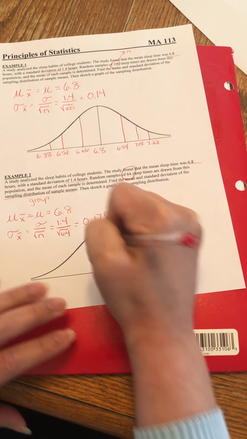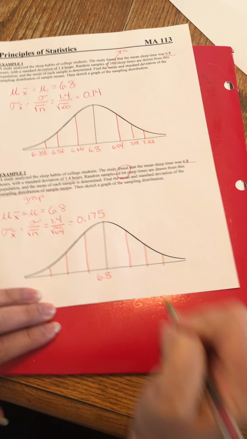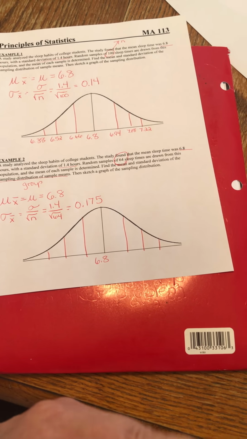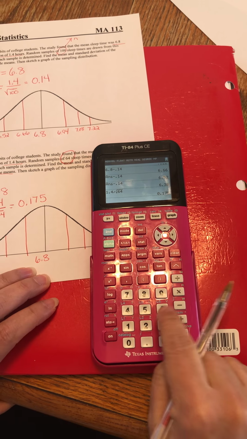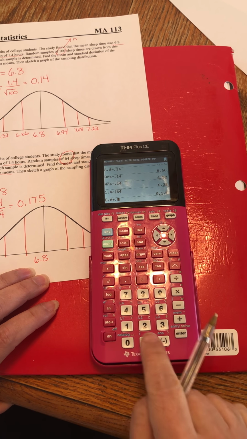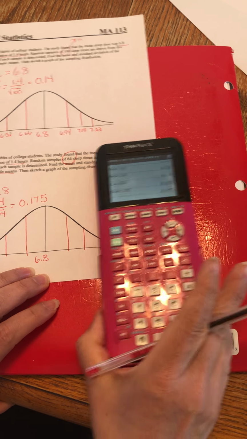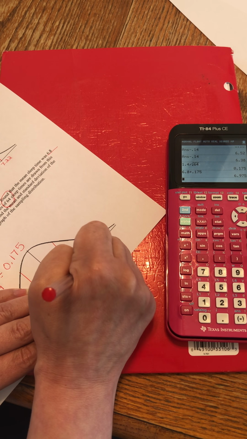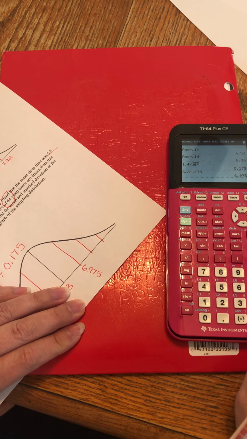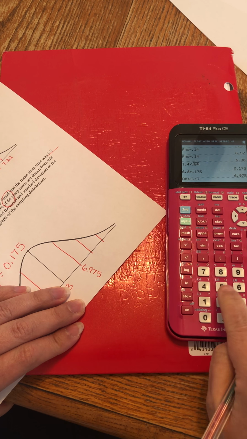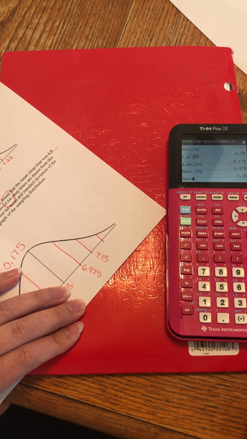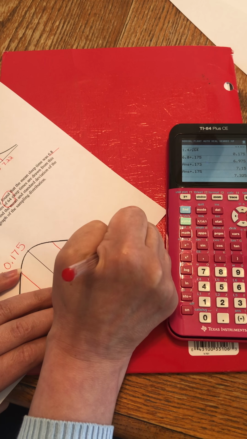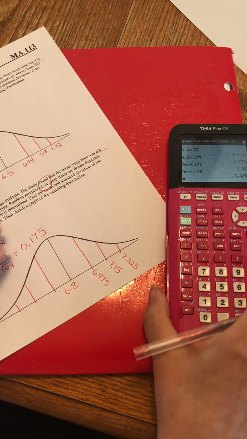1, 2, 3 bars up, 1, 2, 3 bars down. I'm sorry, I keep shaking the phone. 6.8 plus 0.175 gives you 6.975, plus 0.175 gives you 7.15, plus 0.175 is 7.325, and there's that side.